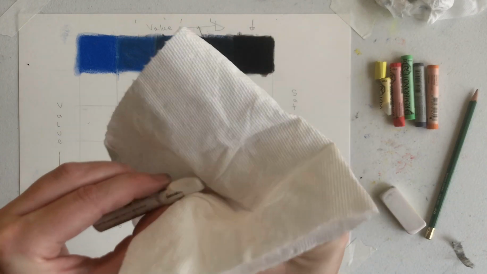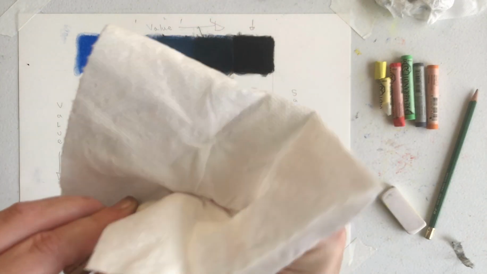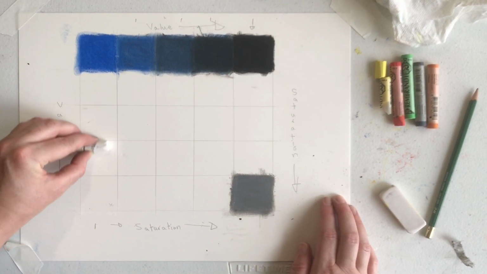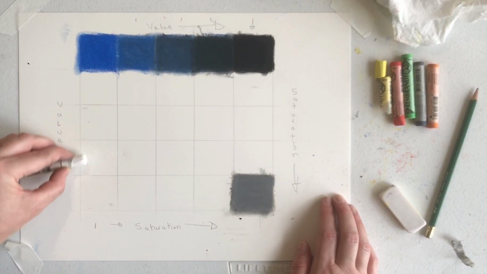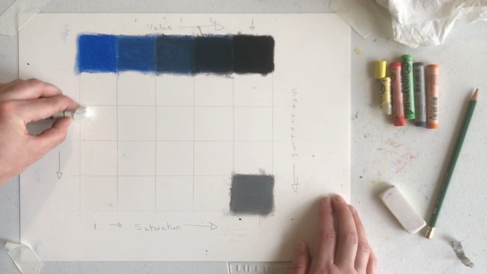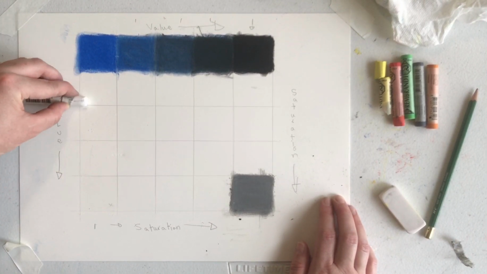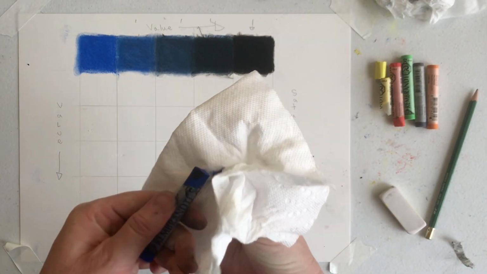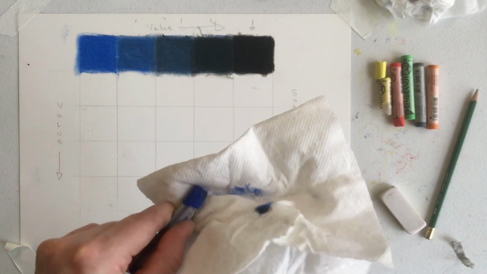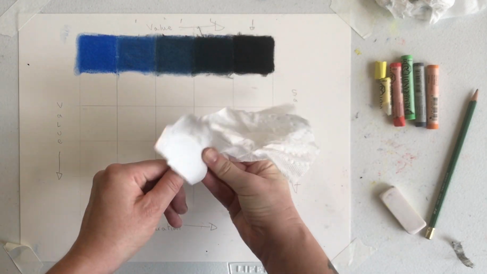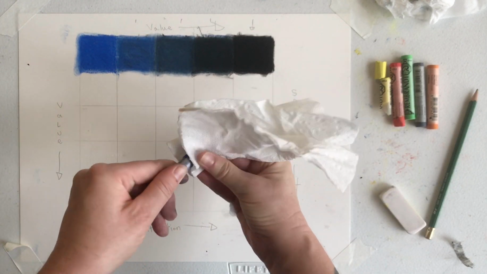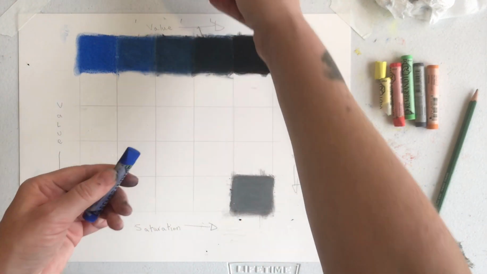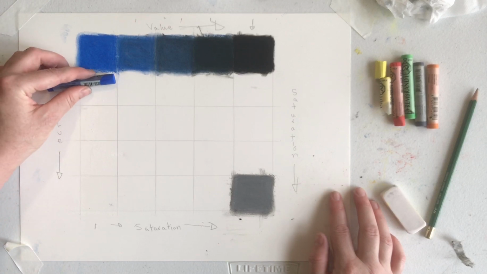And I have to wipe my white Conte off a little bit, make sure that it's nice and clean and bright. Lay down a little bit there, a little bit less right there, and a little bit less right there. And then I'll wipe off my blue Conte. I especially want to make sure that there isn't any black on my Conte, because obviously we're making it lighter now, so that black will end up being kind of jarring.